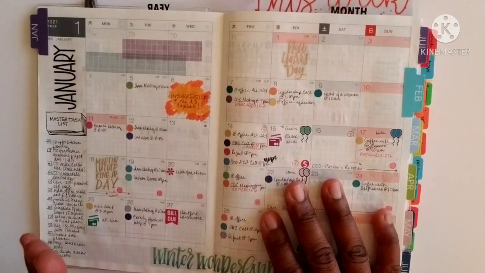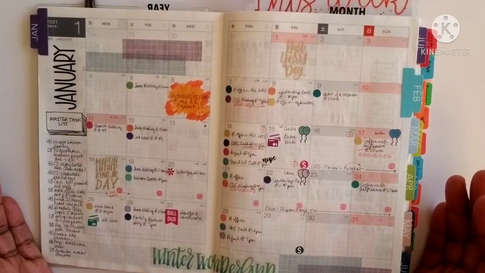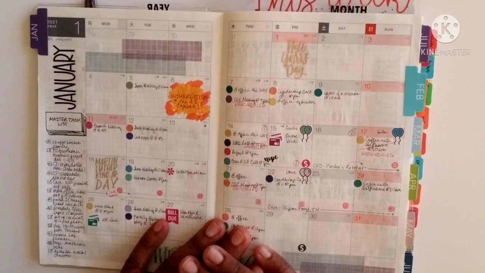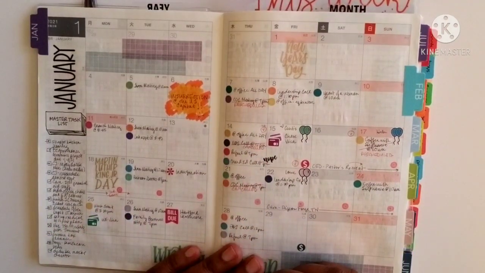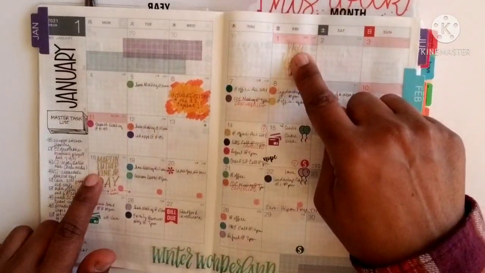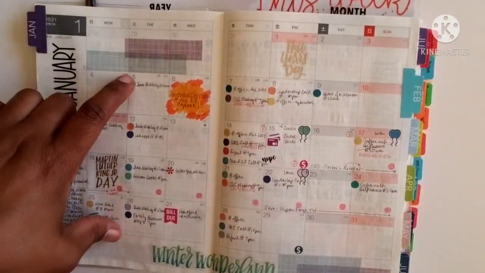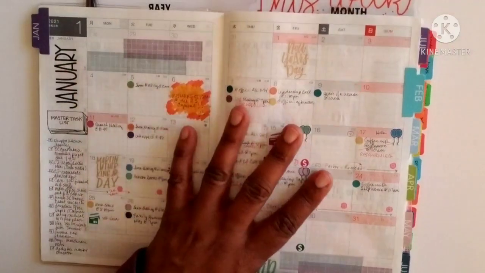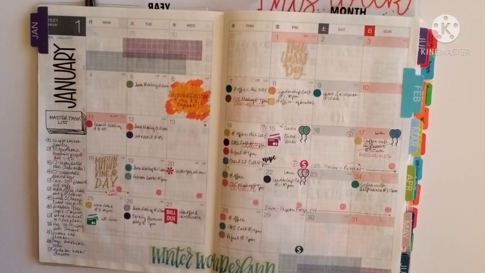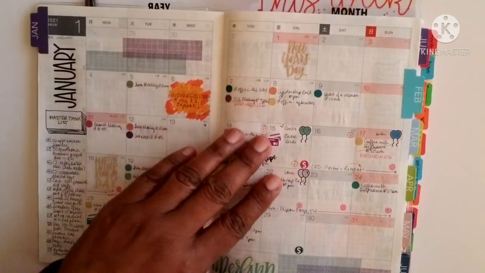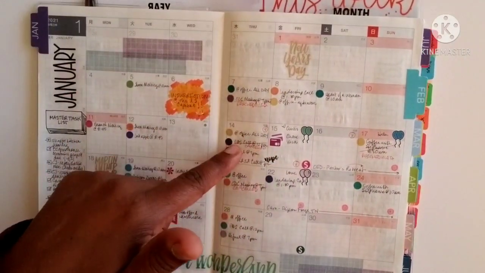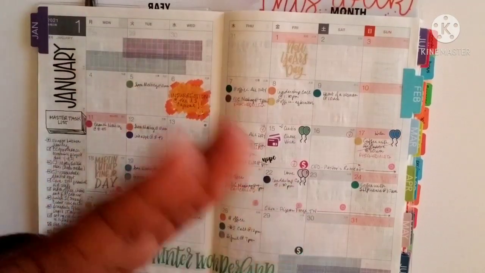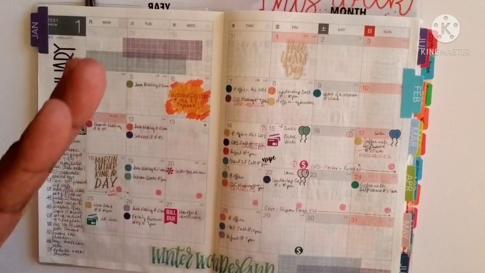As I mentioned in my monthlies, typically I don't do a whole lot of deco because I have a lot of color with my transparent dots, and then a few functional icon stickers. I'll denote holidays. I will denote day and time specific events, activities, meetings, appointments, things like that. On this particular spread, the color of the dots don't mean anything. I just like to use the transparent dots. It just kind of brings my eye to what's going on that day, and it adds some color to my spread since I don't use sticker kits or anything like that. I just like to have that color.